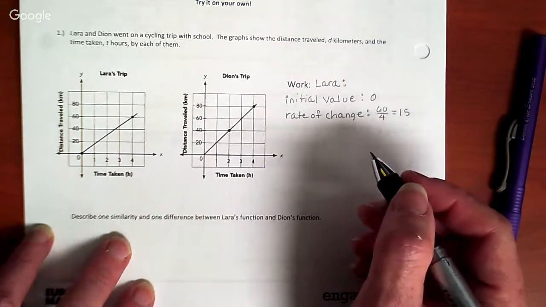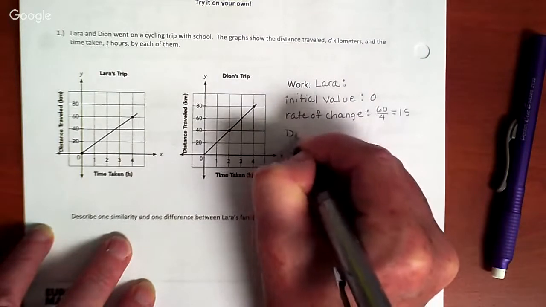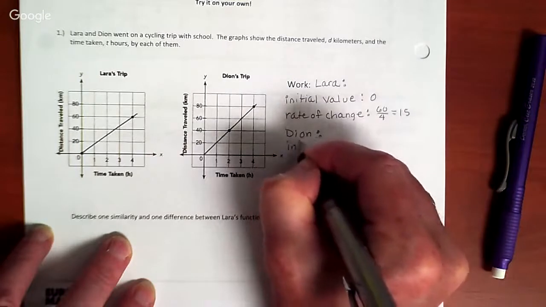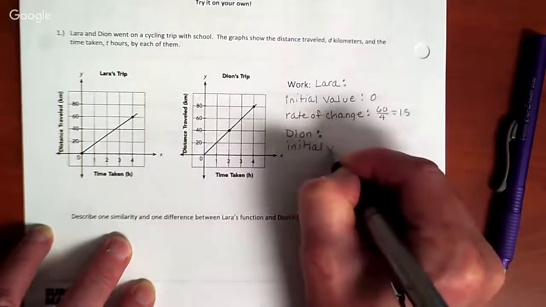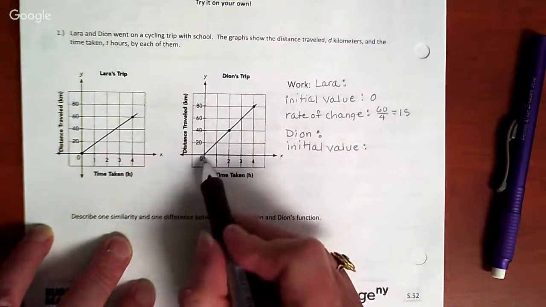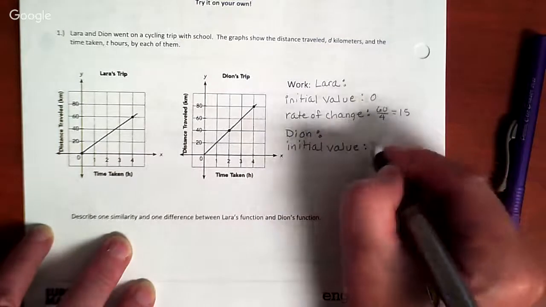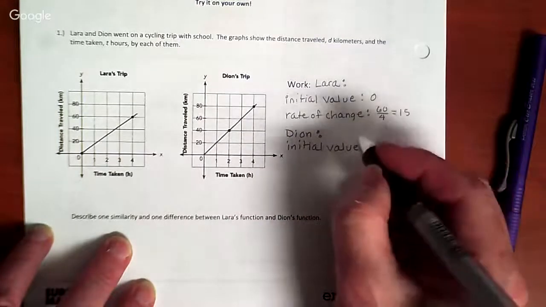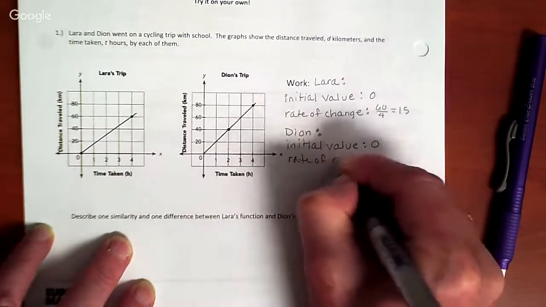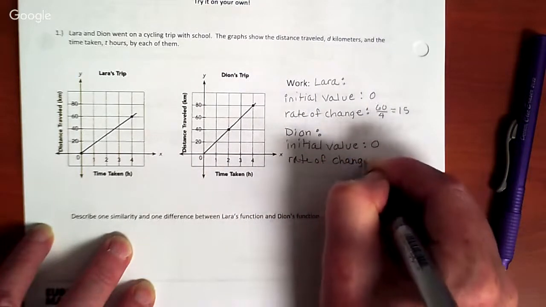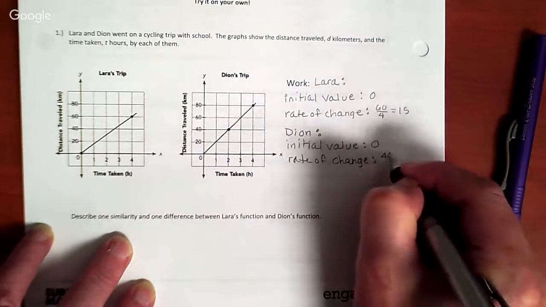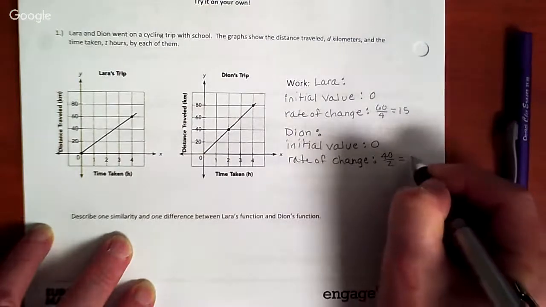We can see that. So Dion, let's look at his now. His initial value here is 0 as well. His rate of change, we have 40 over 2, which equals 20.